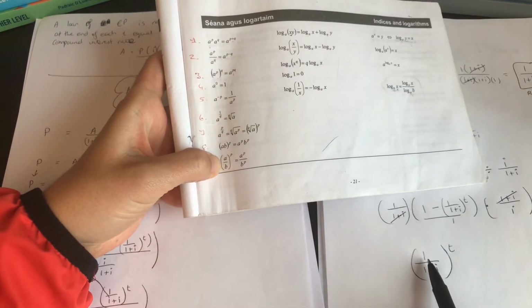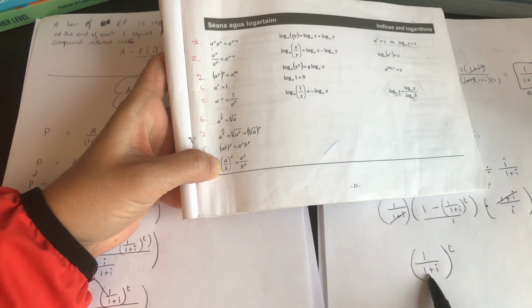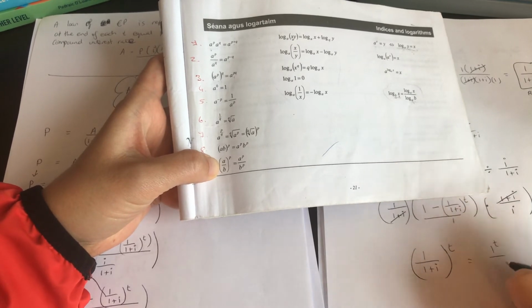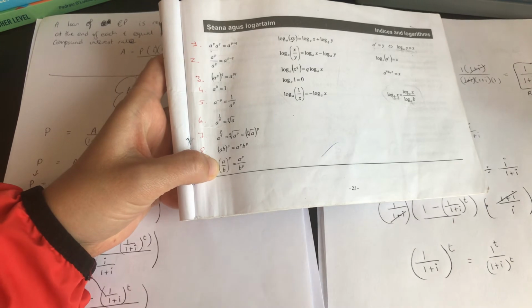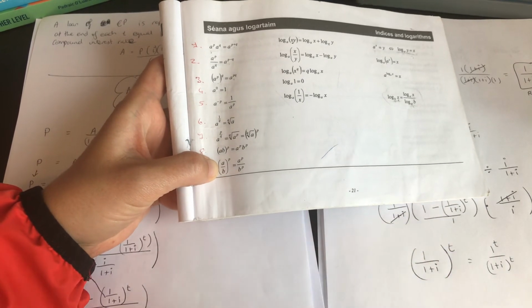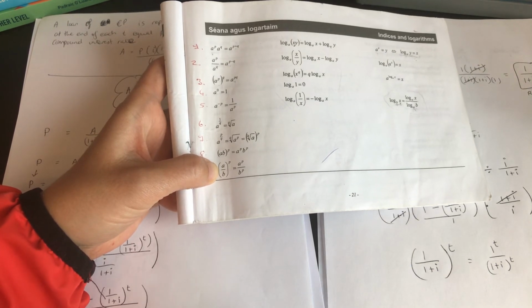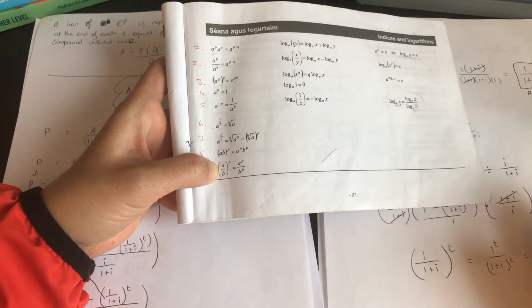If you have a fraction to a power, you can put each one to that power. So I have 1 to the power of t. Well, what's 1 to the power of 5? What's 1 to the power of 20? What's 1 to the power of a million? What's 1 to the power of t? 1.